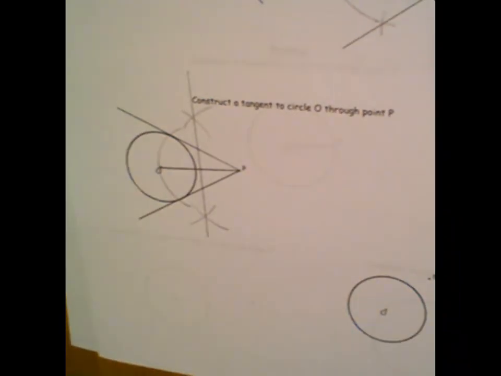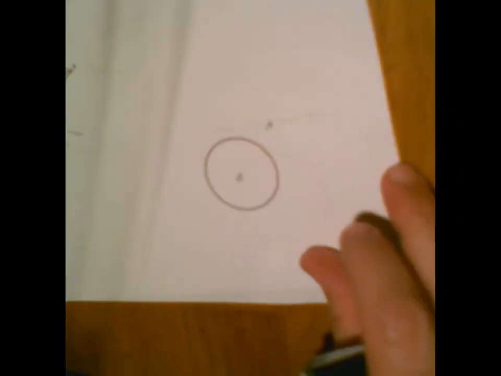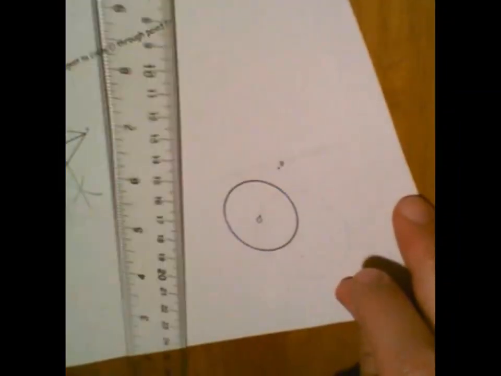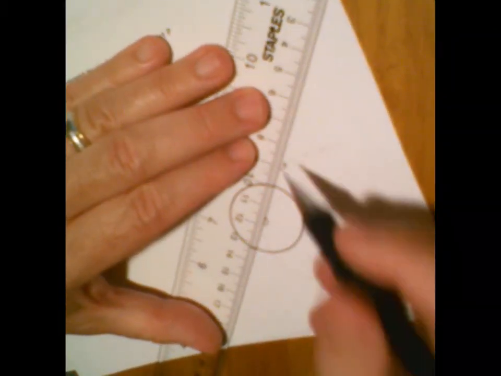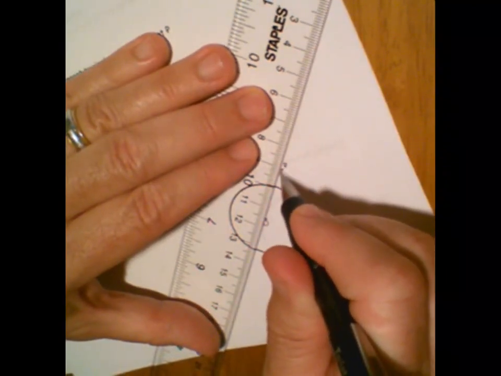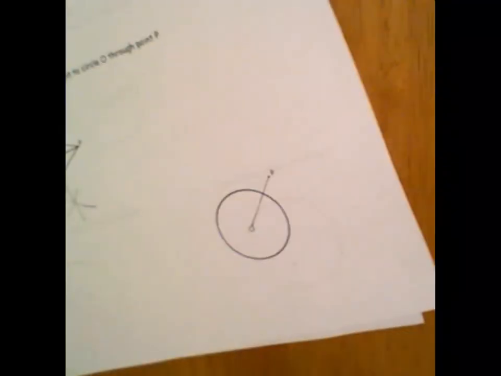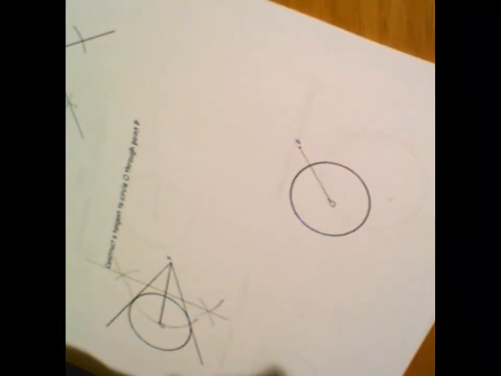Now you can try it, but I'm going to do it over here. I'm going to draw O to P. I'm going to get the midpoint of OP.